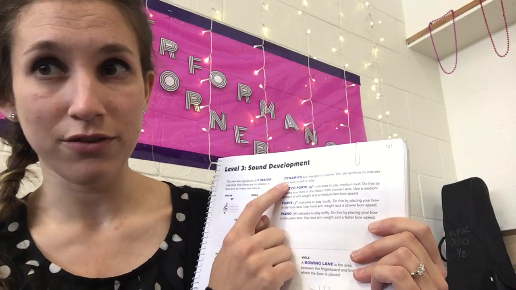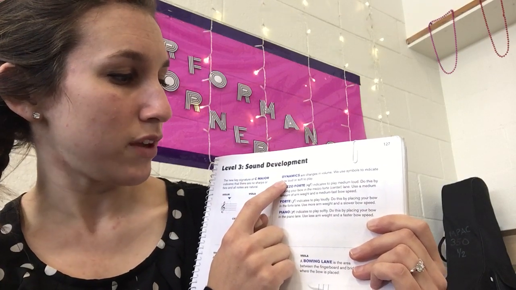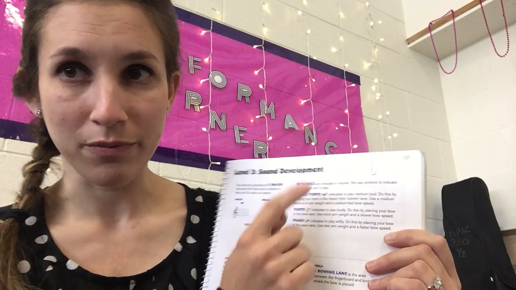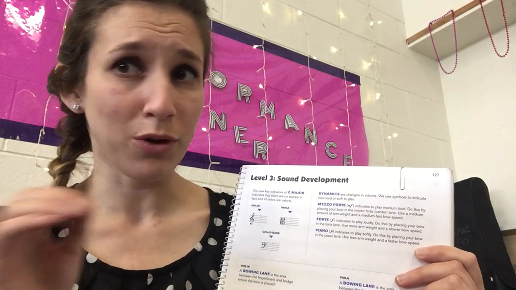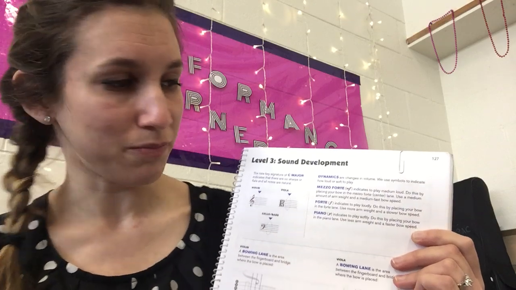Dynamics are changes in volume. We use symbols to indicate how loud or how soft to play. So the composer has an intention, this is supposed to be loud, this is supposed to be soft. The composer writes in a symbol so you know what to do.